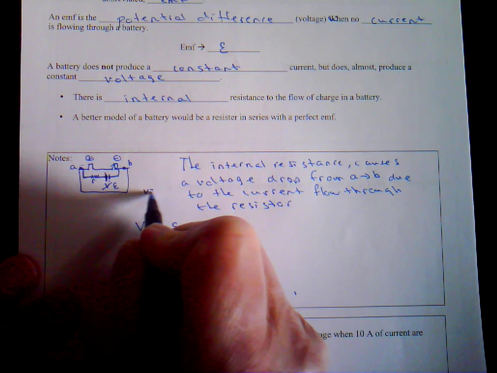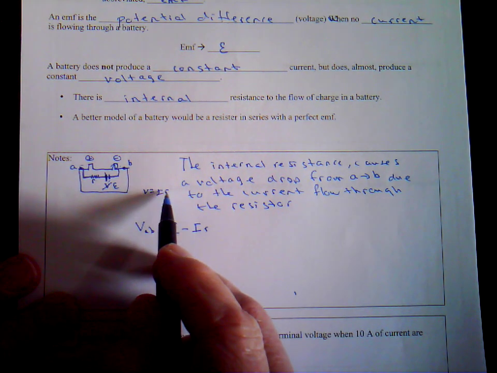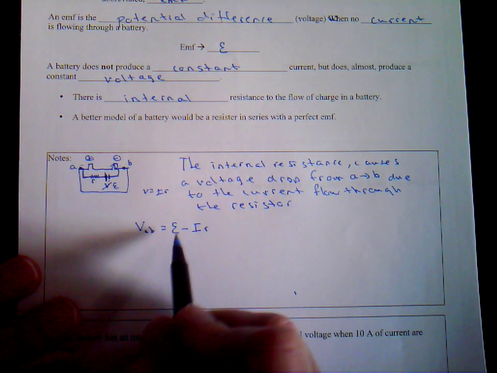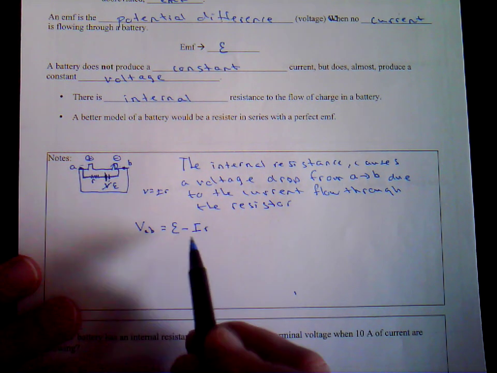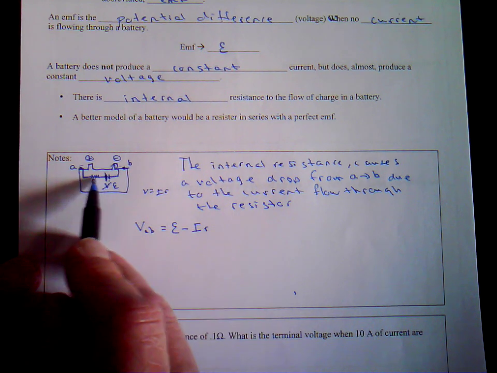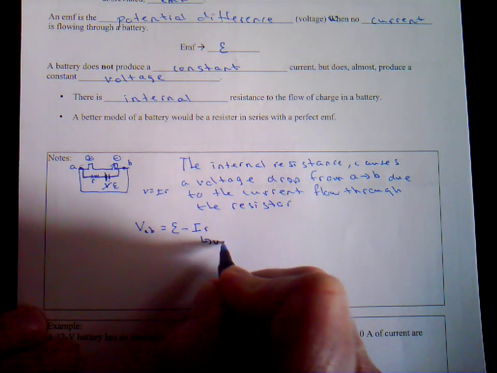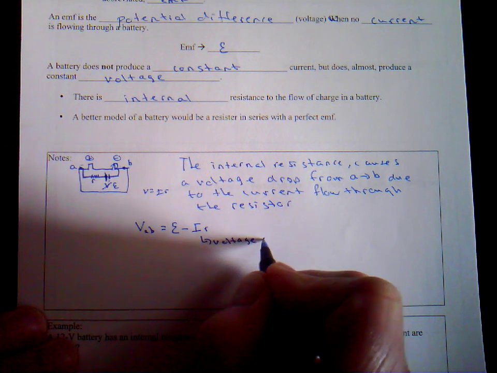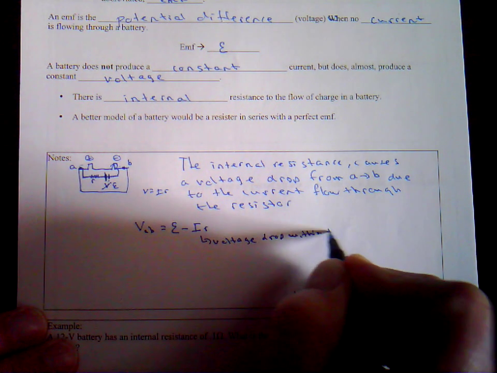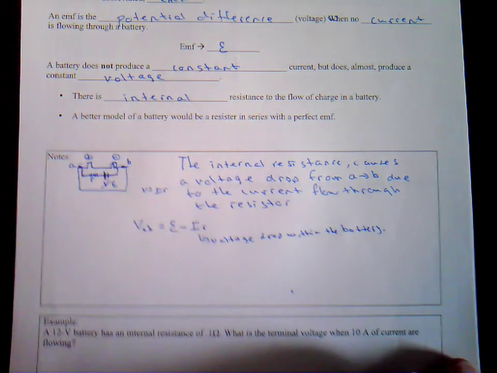Remember, V equals IR is Ohm's law. And we use a lowercase r to represent an internal resistance instead of a capital R. So this EMF of this battery, when there's no current, is actually reduced by a small amount based on the voltage drop across that resistor. Remember, this is a voltage drop. These are all voltages. And this is the voltage drop within the battery. All right?